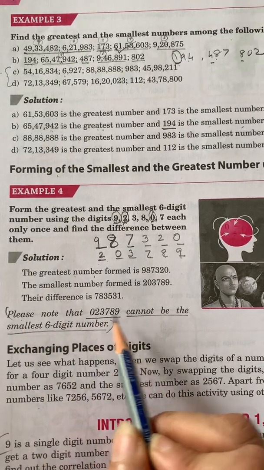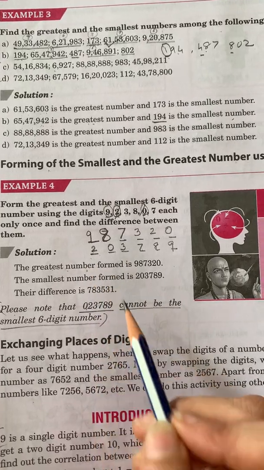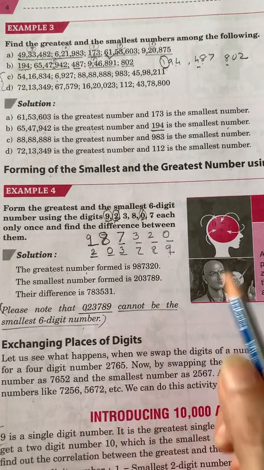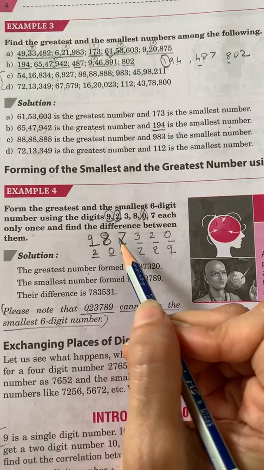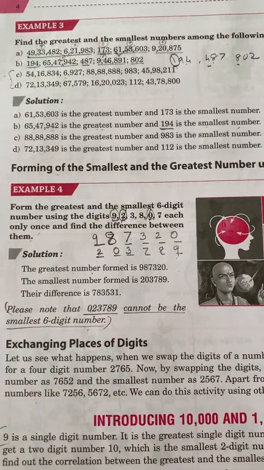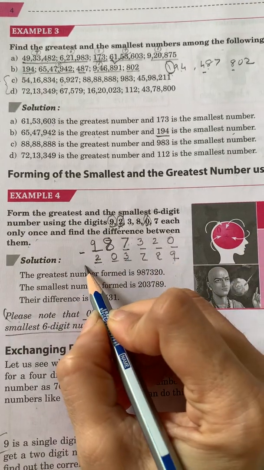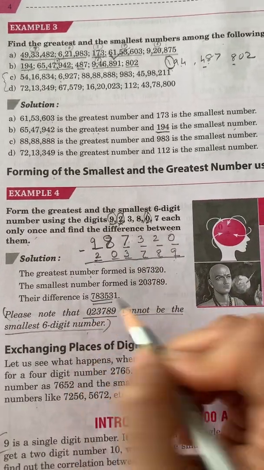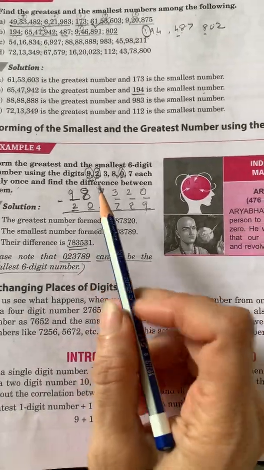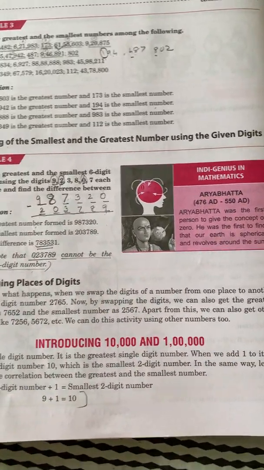Here it is given that you cannot write 0 in the first place. If you write 0 here, the number becomes a 6-digit number and not a 7-digit number. So they have asked us to find the 7-digit number. Then once you know the greatest number and the smallest number, they have asked you to find the difference between them. Difference means you have to subtract these two numbers. Once you subtract, you get the answer as 7835331. So this way you will be forming the smallest and greatest number using any number of digits.